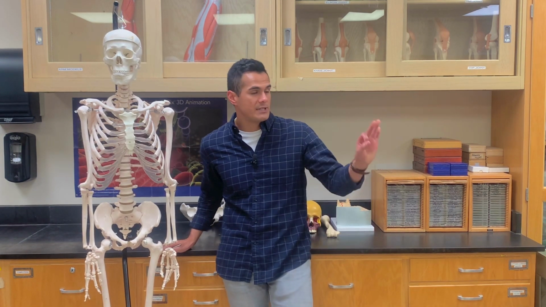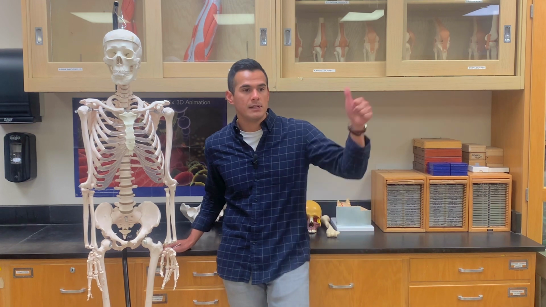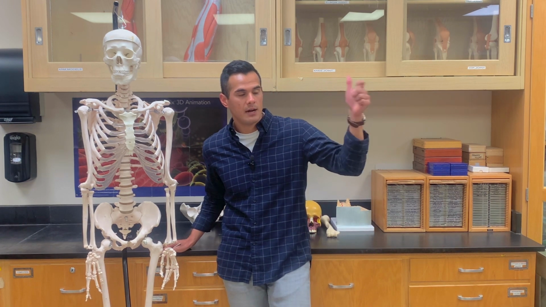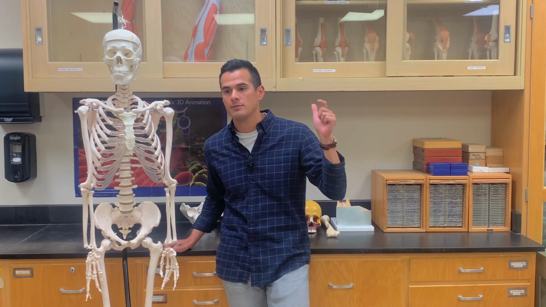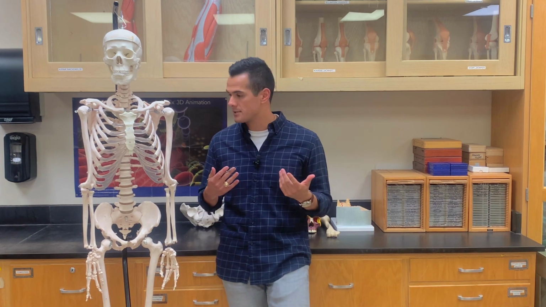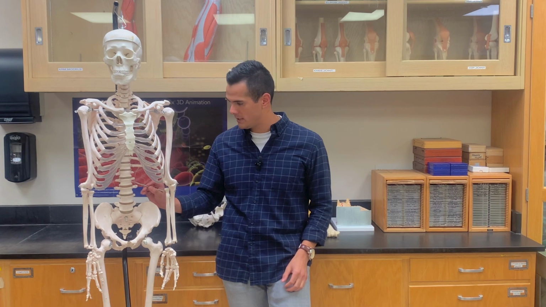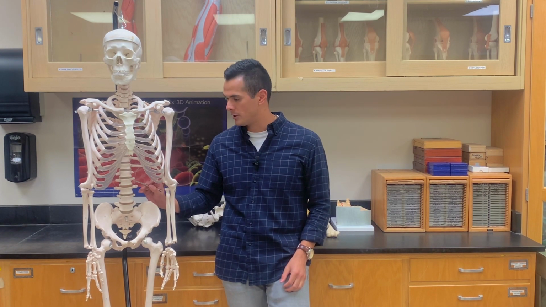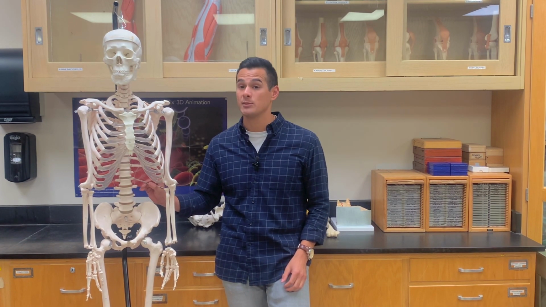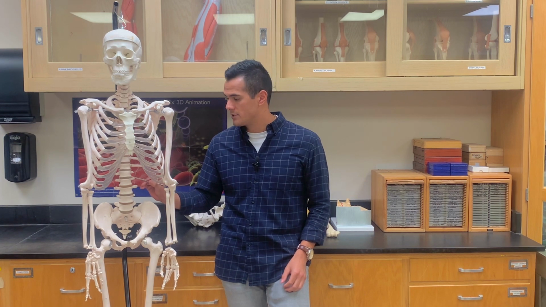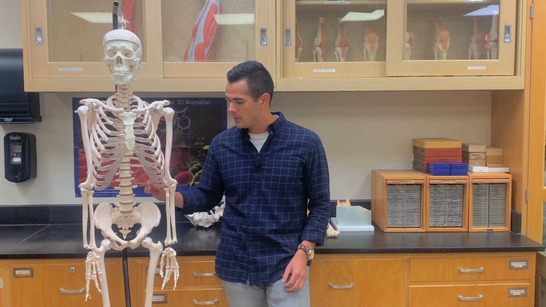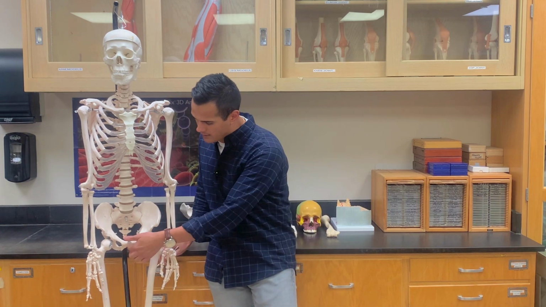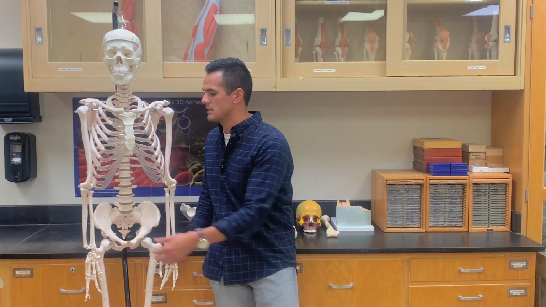So you have three types of cartilages. We have elastic, we have hyaline, and we also have fibrocartilage. These cartilages are found in different regions. What's in between the vertebrae is what's known as the intervertebral disc. The intervertebral discs are composed of fibrocartilage. And fibrocartilage is also found where the pubic symphysis is.